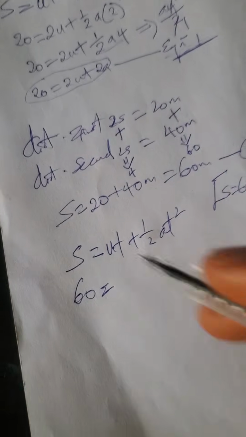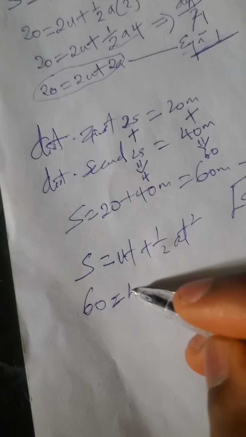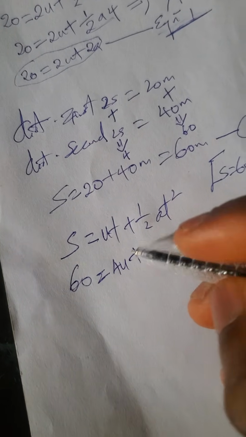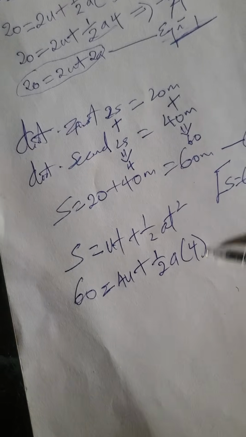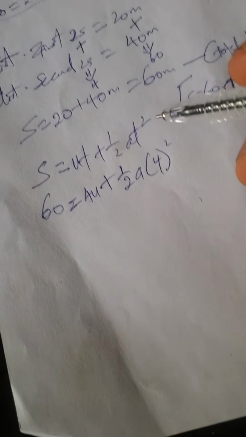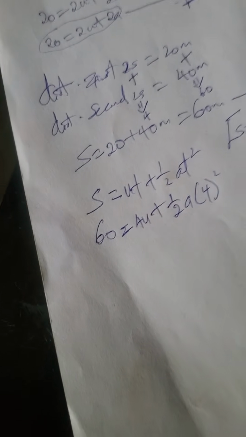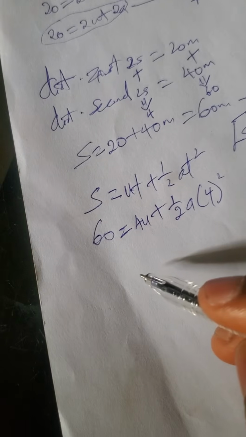So now it will now be 4u plus half a 4 into bracket. Are you following me? This is a 2025 Jamb question on physics. Okay, so now what do you do next?